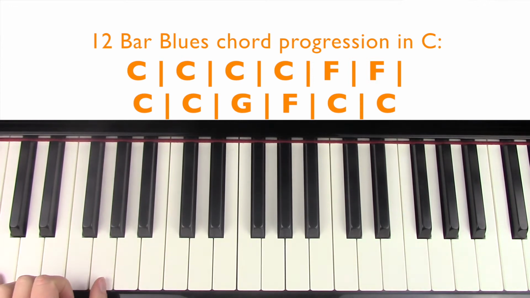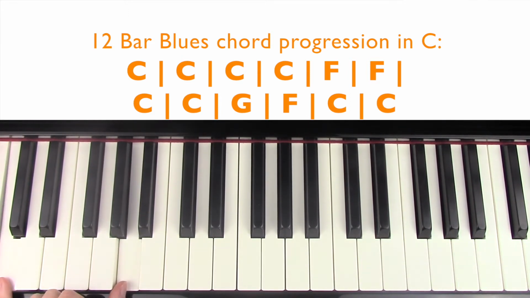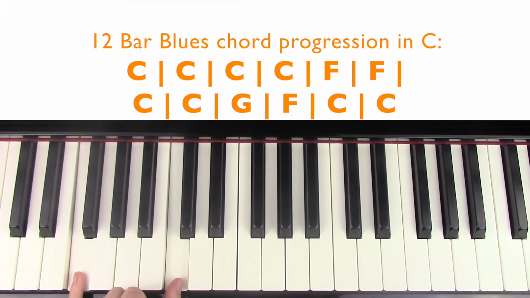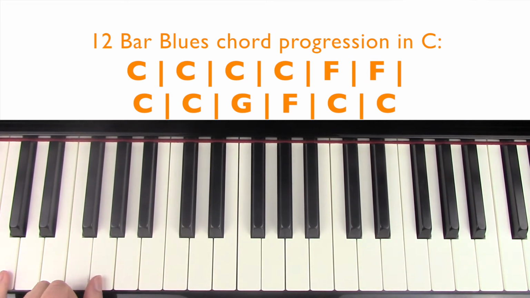So 1, 2, 3, 4. And then we're going to go to the 4th chord, which is an F major. So we're going to do the same pattern again. So F and C to F and D, to 2 bars. And then back down to the C position for 2 bars.